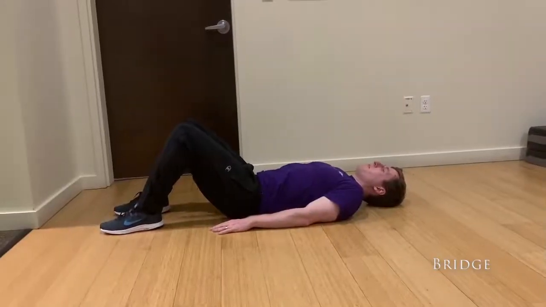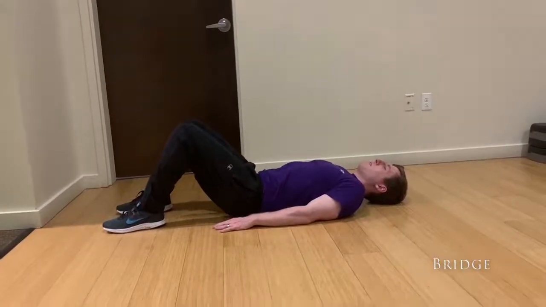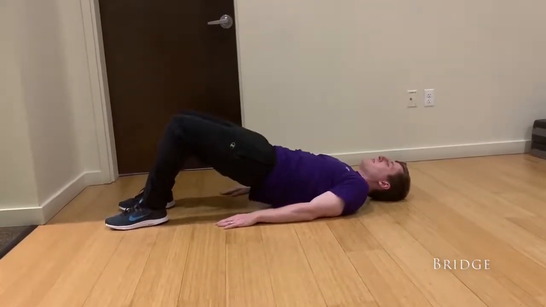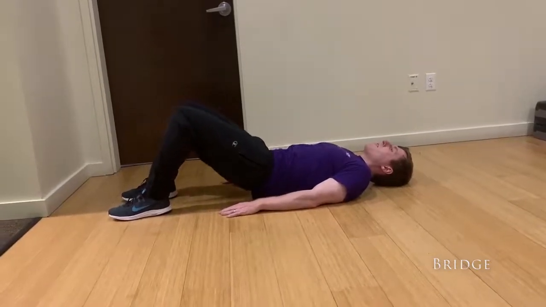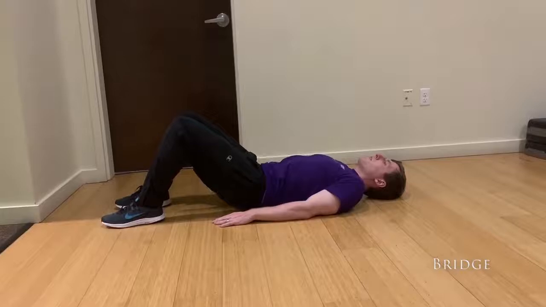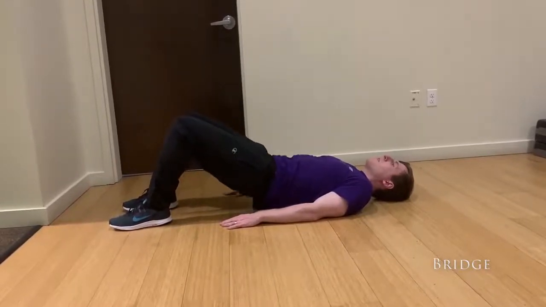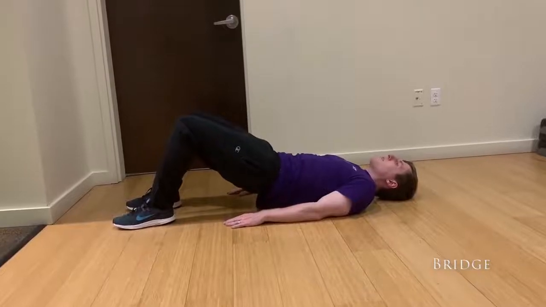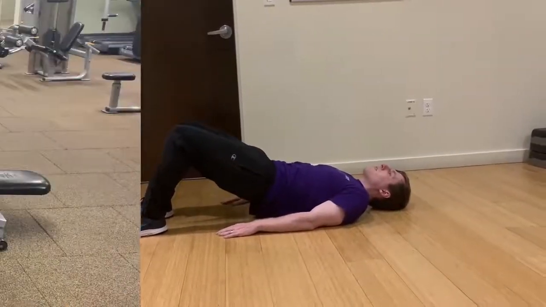The next exercise is your basic bridge. You'll start with your feet hip width apart, knees bent, hands by your hips. You'll raise your hips up so they're in line with your knees and shoulders, and then relax back down. Again, we'll start with one set of 10, working your way up to 3 sets of 10. If this becomes too easy, you can hold in the upper position, again, starting for a set of 5 seconds, raising to 10 seconds.